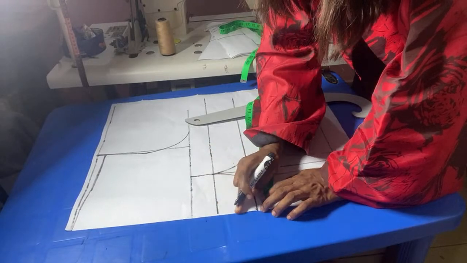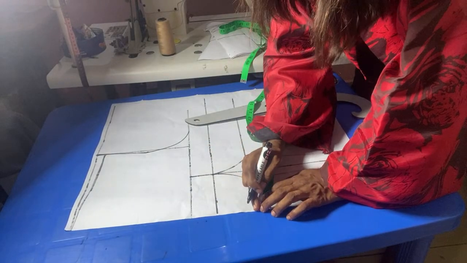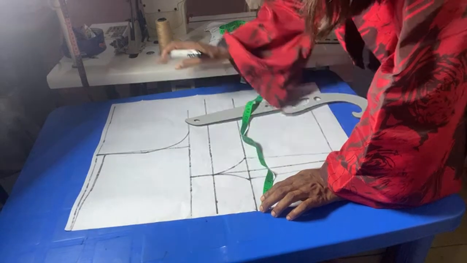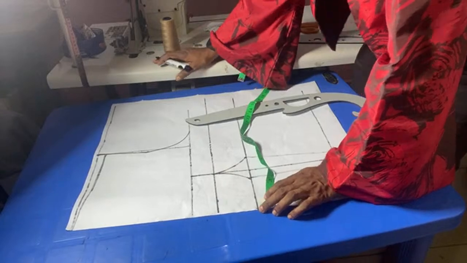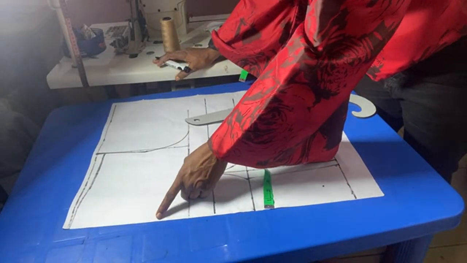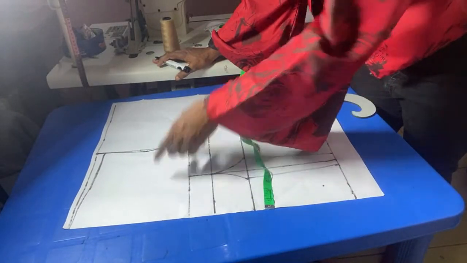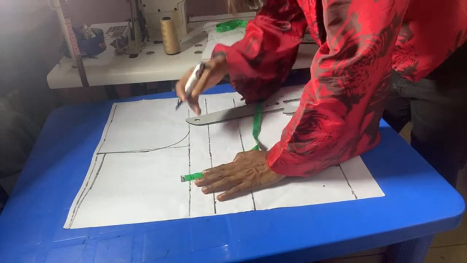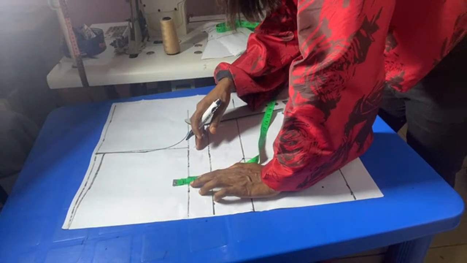I'm just trying to check it, okay? So from this point now, we are going to go up. You notice that the top part, most plunging, has like an arc here. You used to have an arc on top of the chest area, okay? Having that arc on top of that chest area, you are going to determine that.